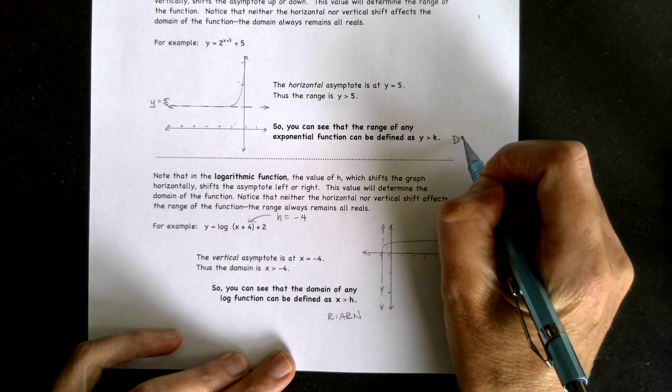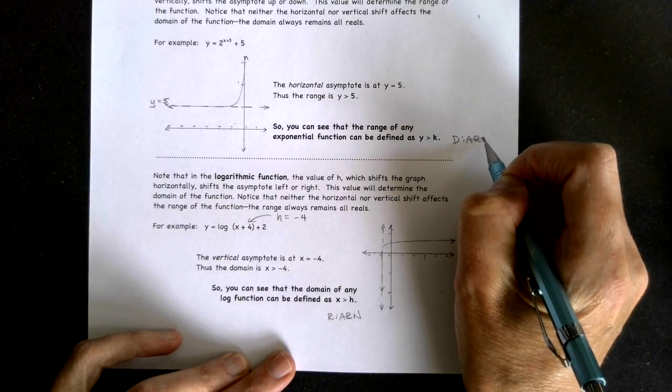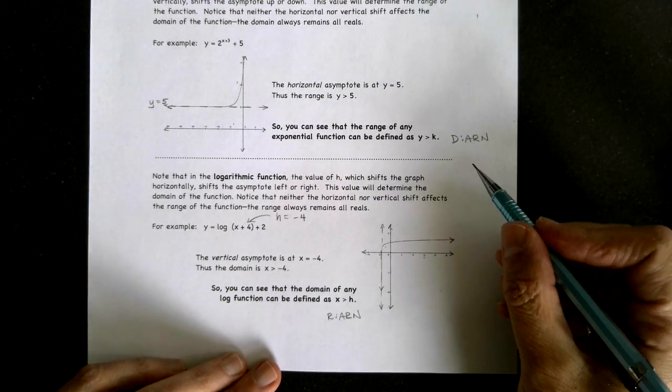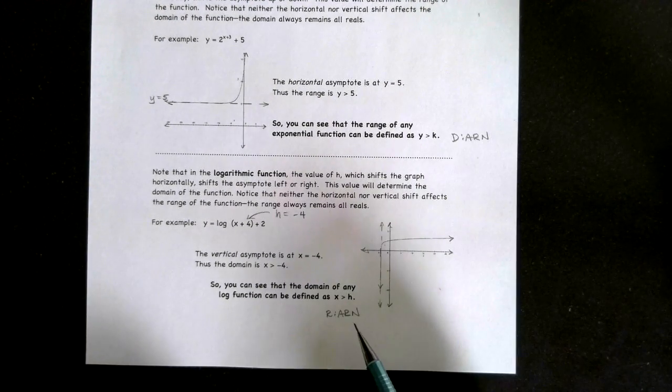For exponential, domain is all real numbers. You can remember that by saying darn and rarn. All right, so next video, we're going to look at some sample log graphs to illustrate identifying the domain and range.